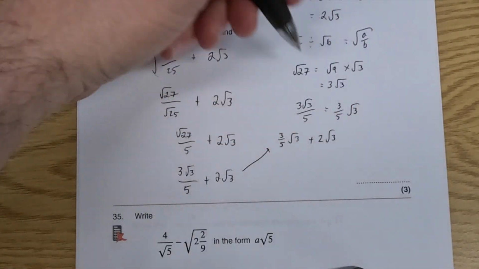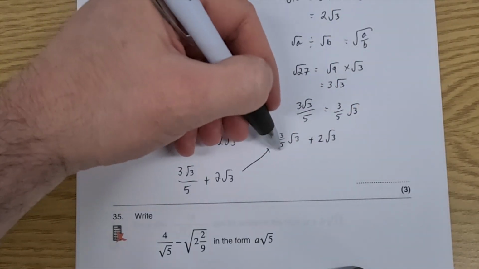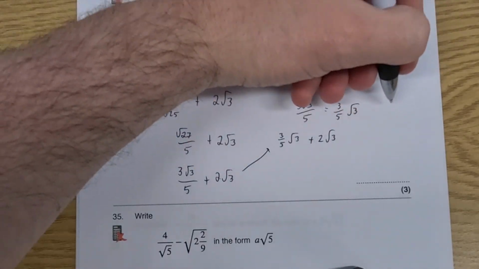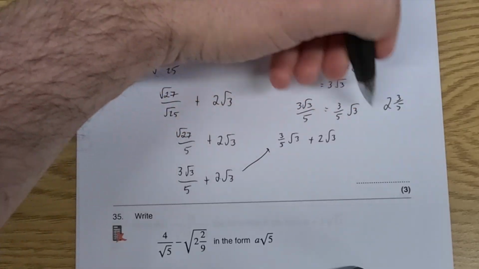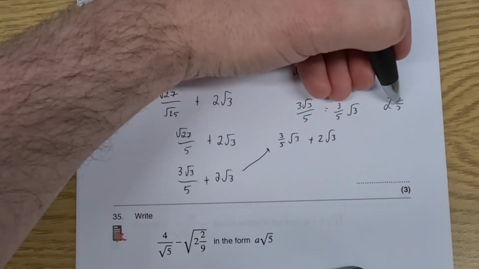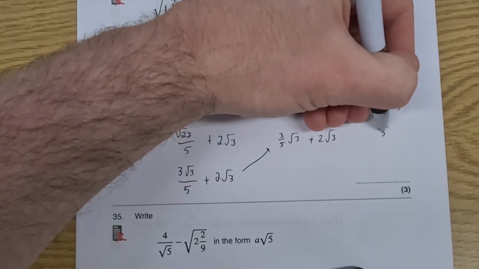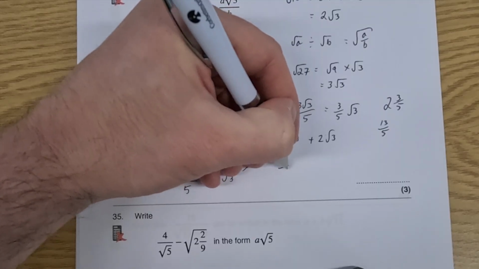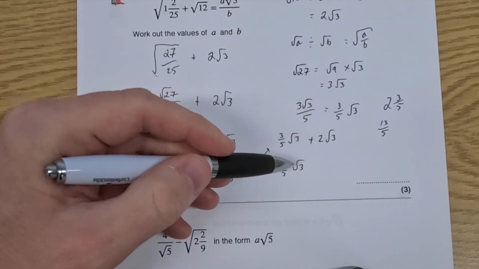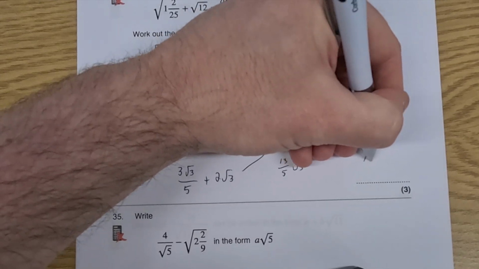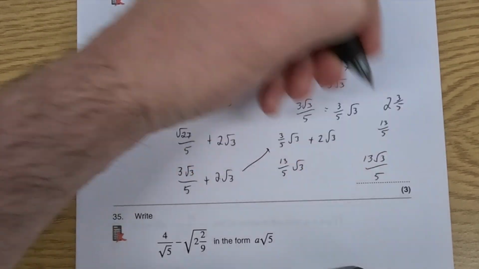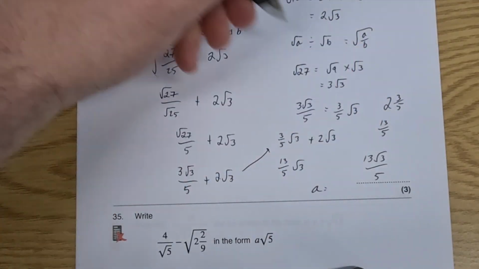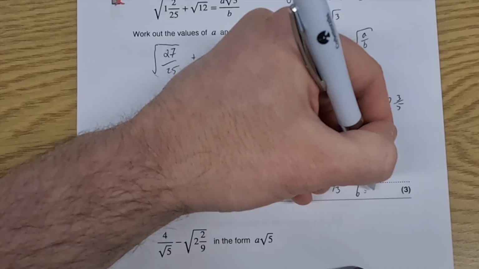So if we add these together, we'll get our answer. Let's add together the 3/5 and 2. Well, 3/5 plus 2 would be 2 and 3/5, or as a top-heavy fraction, 2 times 5 is 10, plus 3 is 13/5. So that means if we add these together, we get 13/5 root 3, or we could put the root 3 back on the numerator to get 13 root 3 over 5. And that's in that form. We've been asked to work out the values of a and b, so a is equal to 13 and b is equal to 5.